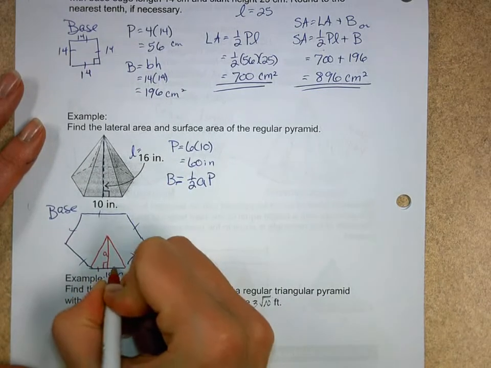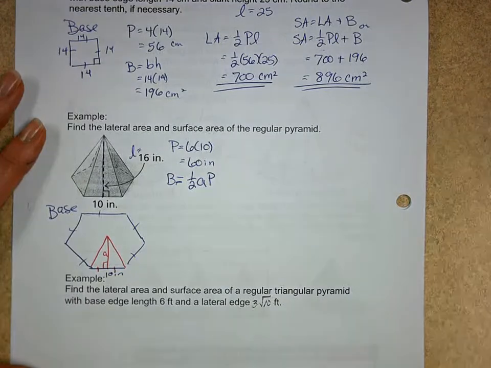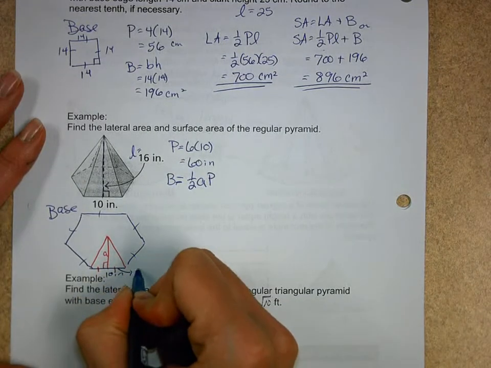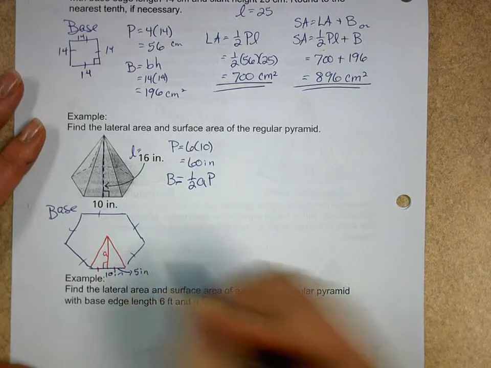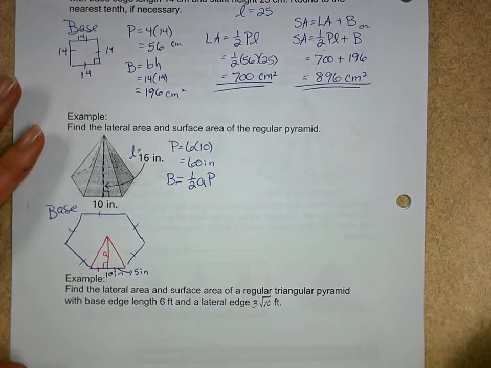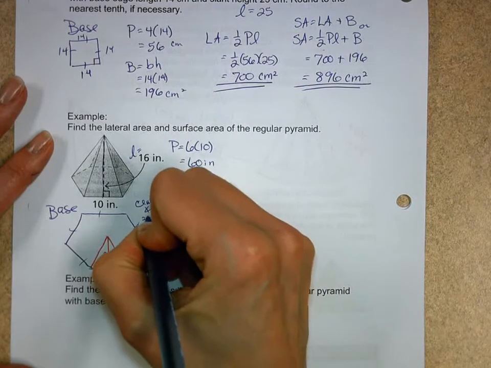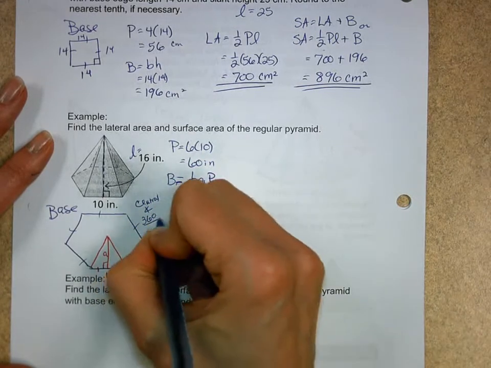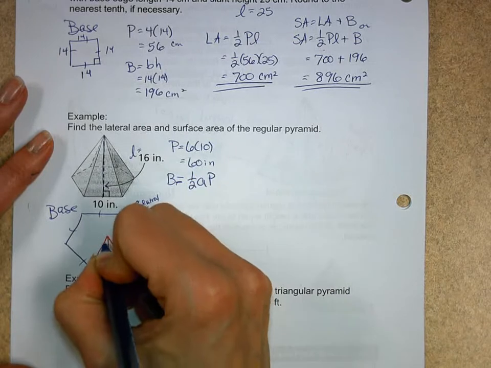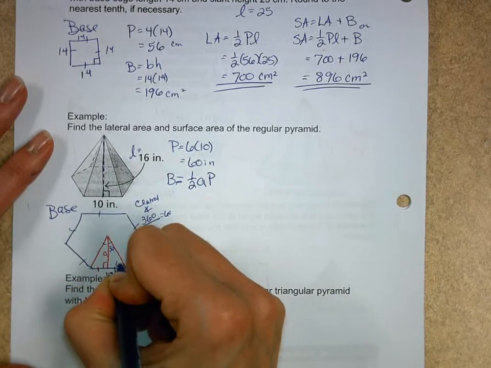There's my apothem. Oh, look, it bisects the base. So that segment right there is 5 inches. I have to find my central angle triangle. My central angle, and then I find the central angle after that. Oh, that's 60, but it bisects that, so that's 30 and 60.